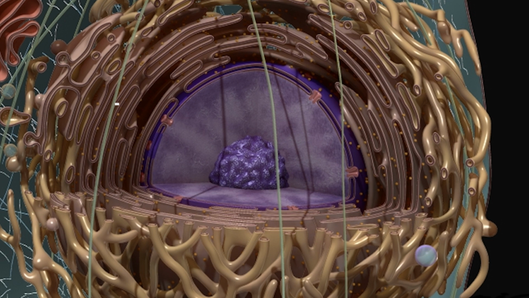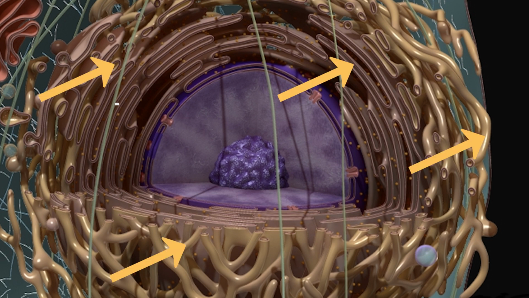Whereas sometimes ribosomes become attached to the endoplasmic reticulum. The endoplasmic reticulum is this vast network throughout the cell. It consists of sacs, cisterns, or passageways of interconnecting tubules.